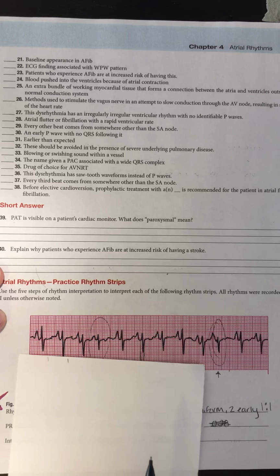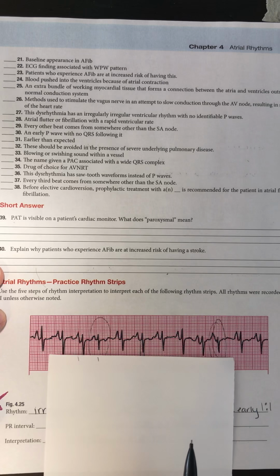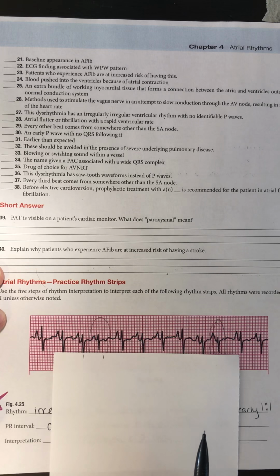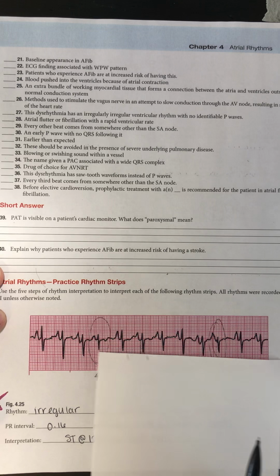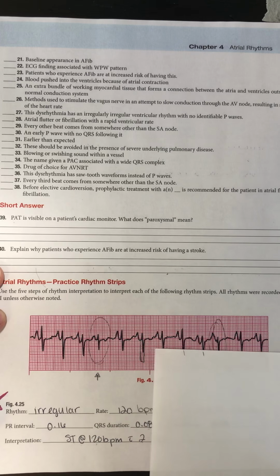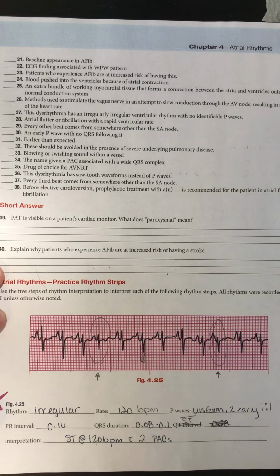You can see when I was measuring out my regularity, that beat came before it was supposed to. And then this beat also came before it was supposed to. They're premature atrial contractions because they do have P waves. They do look a little different because it's coming from somewhere else in the atria. And the reason this happens is just because we get an excited cell in the atria that decides to depolarize before it's needed to.